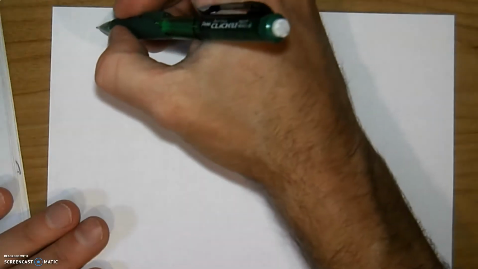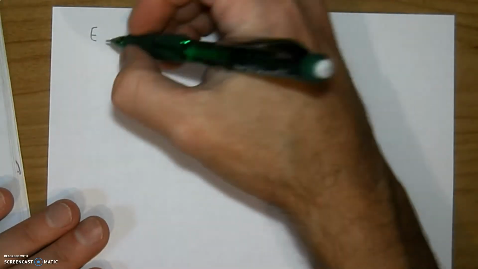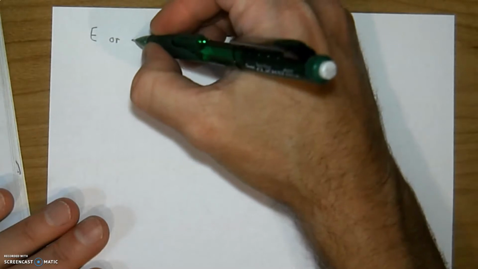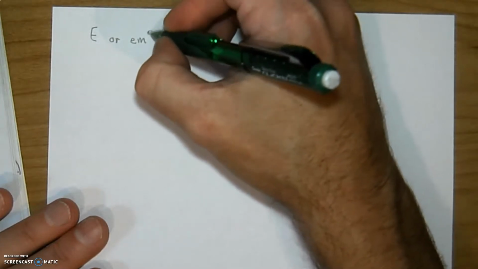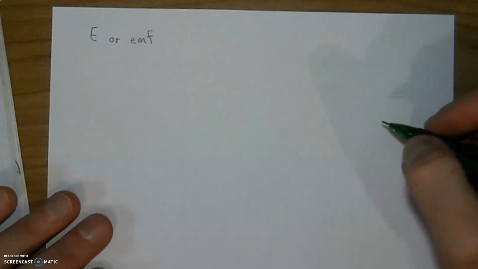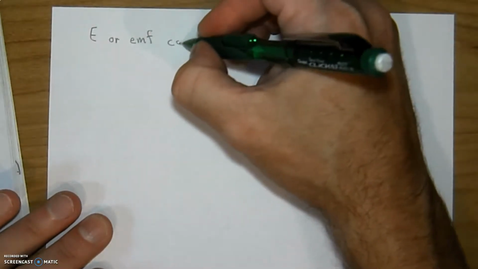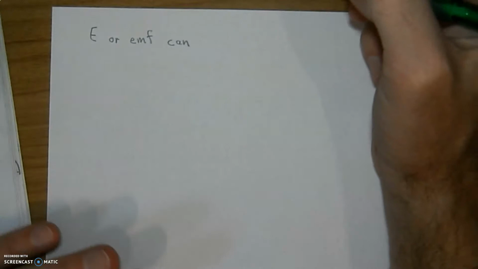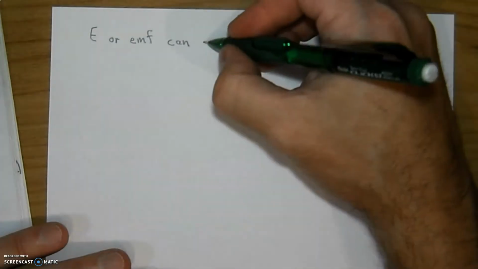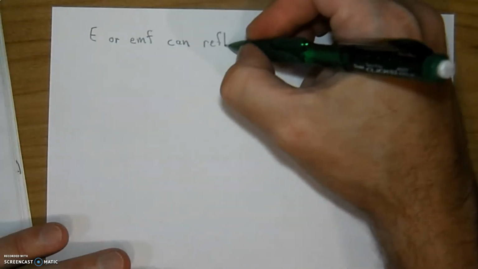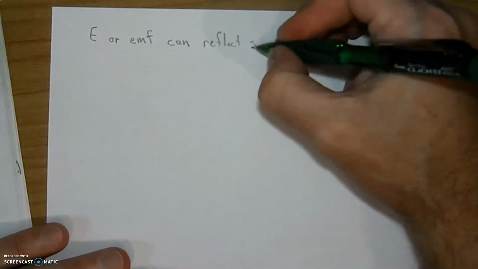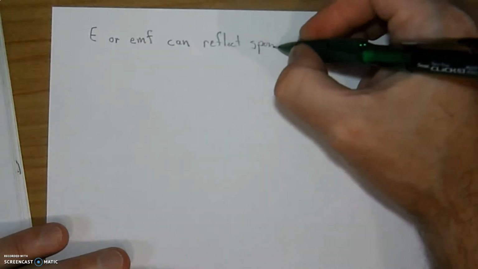What we've talked about before a little bit is E, or sometimes it's called EMF, which is electromotive force. And of course, we've done some problems with that already. But as far as what it means and what it can reflect, is the spontaneity of a reaction.